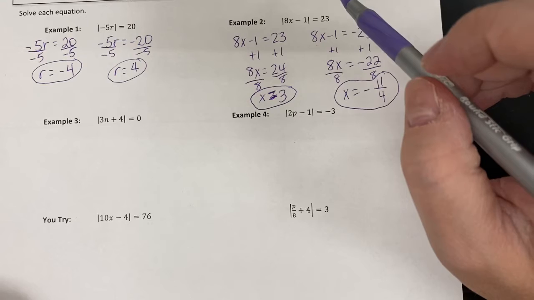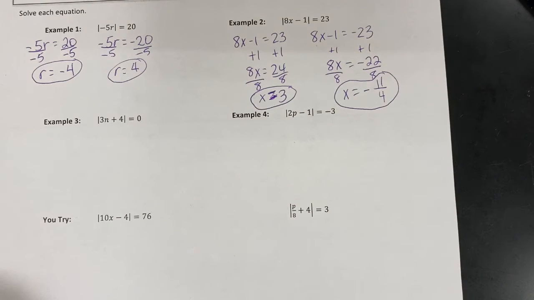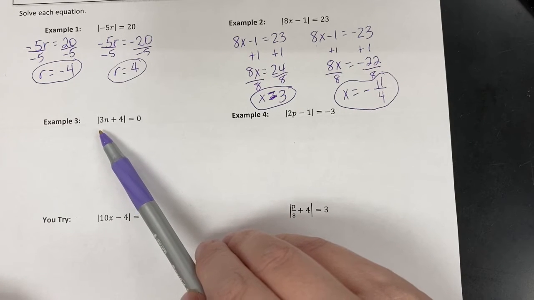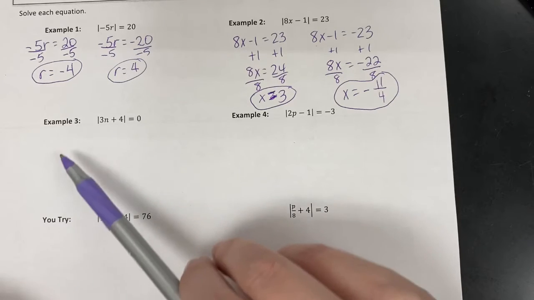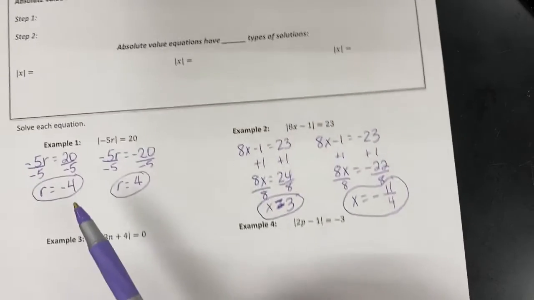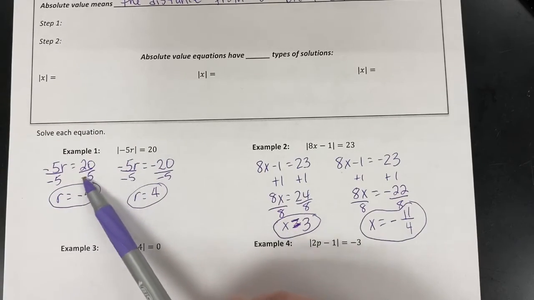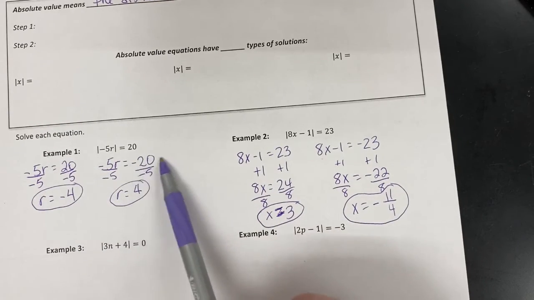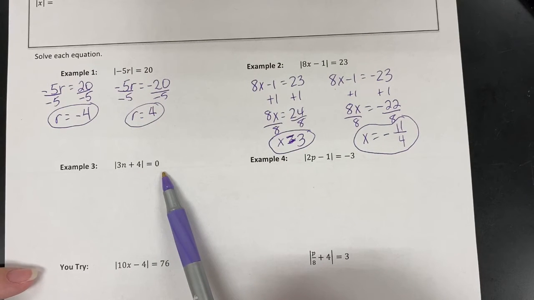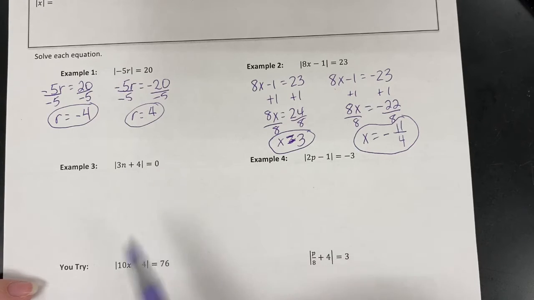Example number 3. So this one actually looks a little bit different here. I want to set up 2 separate equations, but I do that so that 1 equals the positive and 1 equals the negative, but here I have a 0. And there's no such thing as a positive or negative 0. 0 is in the middle.